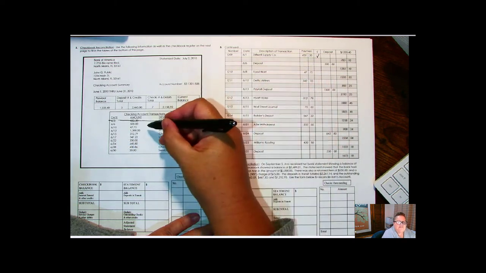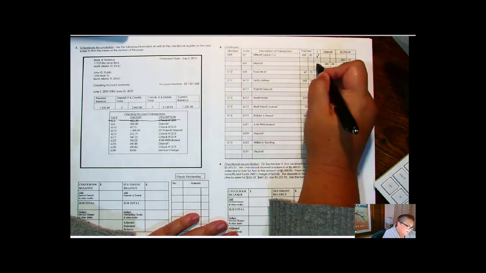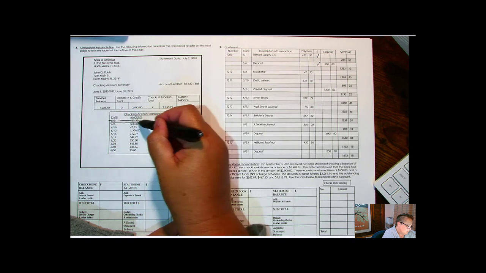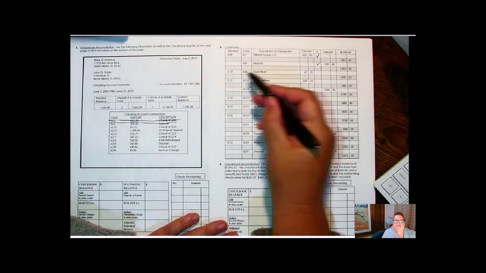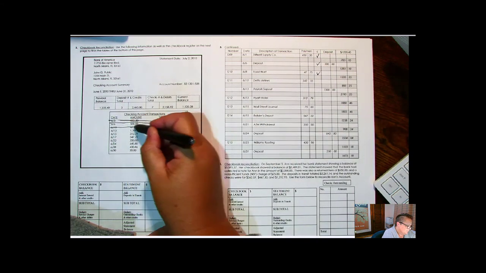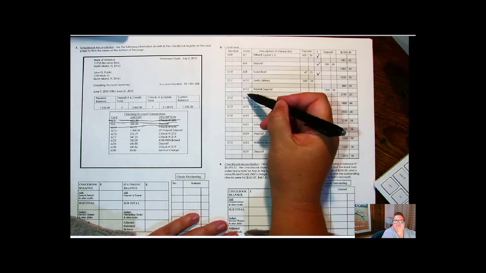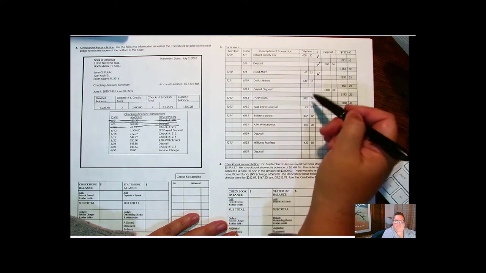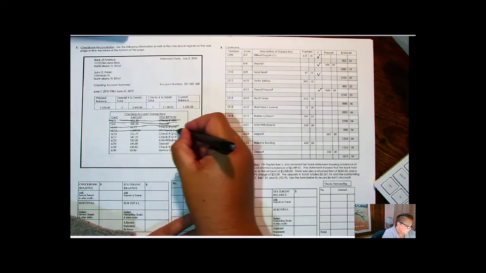On 6/6, there's a $500 deposit. Checkbook, yep, we got the $500 deposit, so I can draw a line through that. On 6/10, check 1210 for $47.75. 1210, $47.75, got it. On 6/13, there is a payroll deposit of $1,300. So I'm going to find 6/13 and the payroll deposit of $1,300. Yep, we knew about that one.